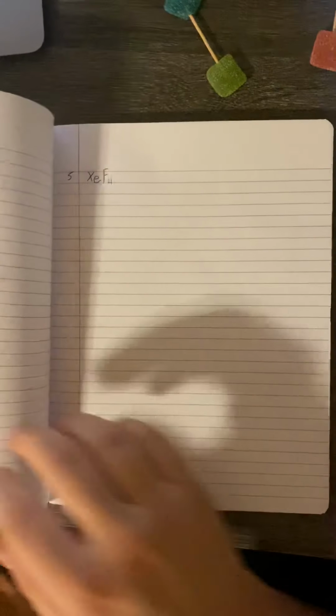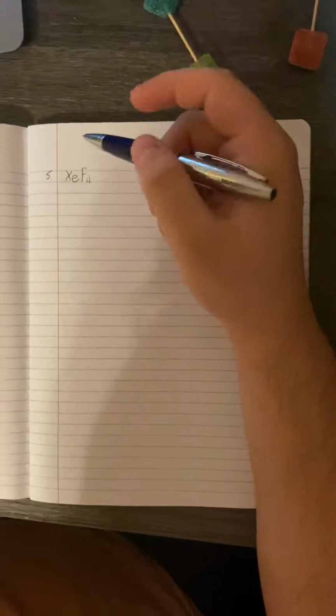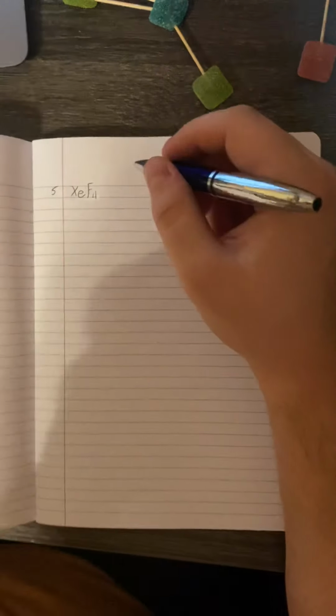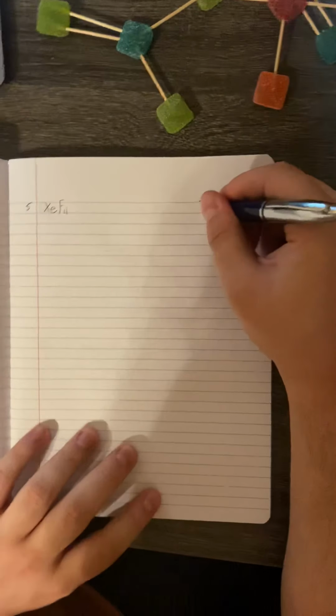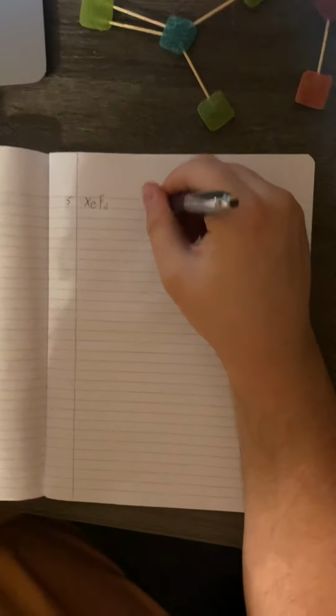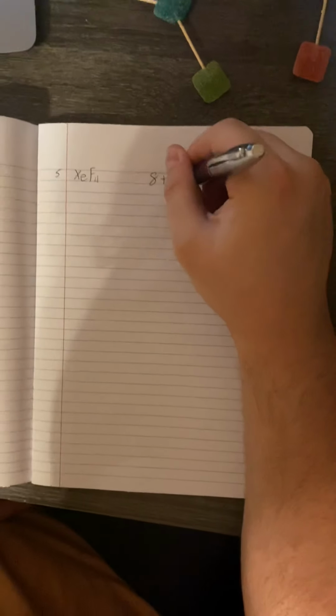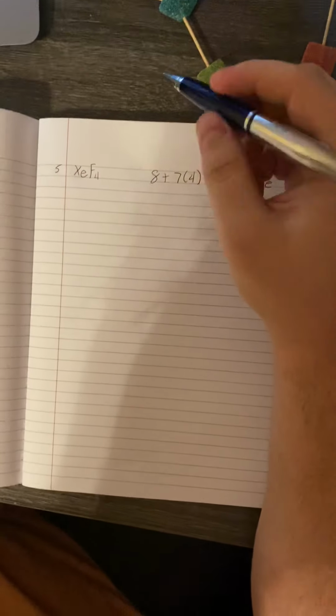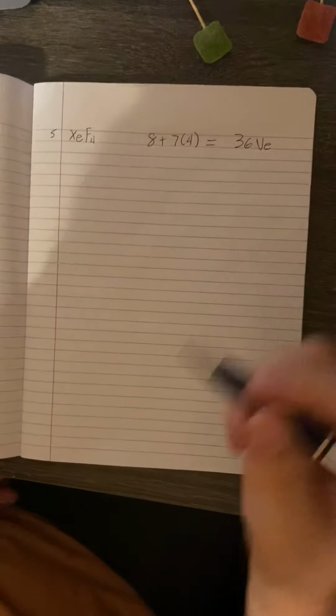Now on to our last molecule. We have xenon, or XeF4. So our total valence electrons for this one are going to be 36 valence electrons. And we get this by 8 plus 7 times 4. 28 plus 8 is 36.